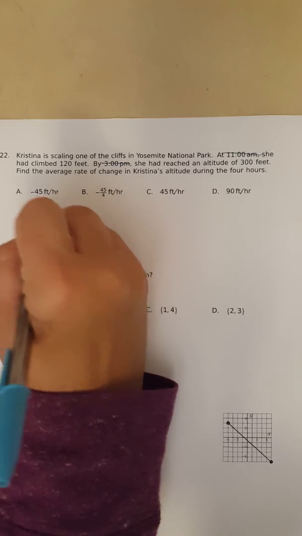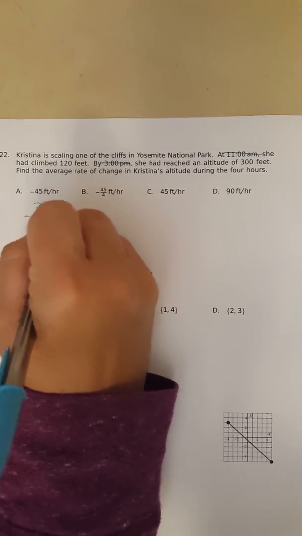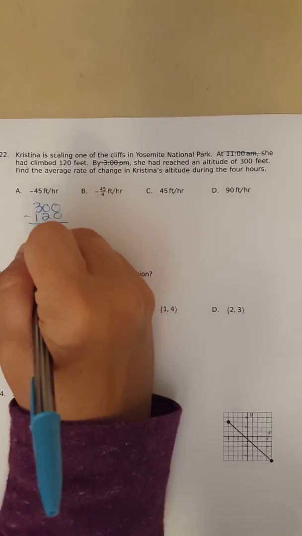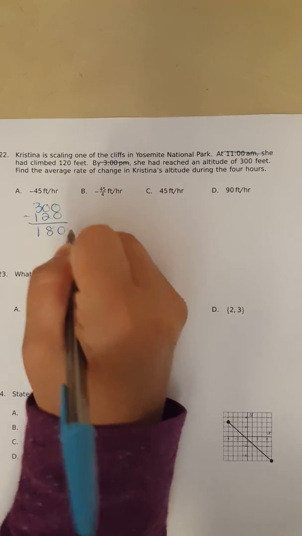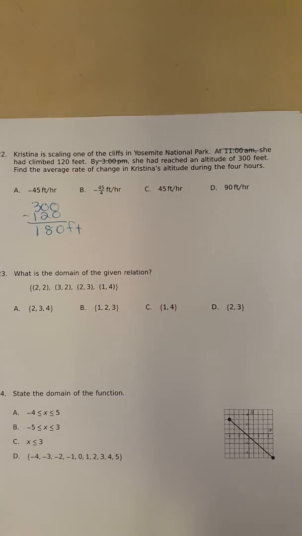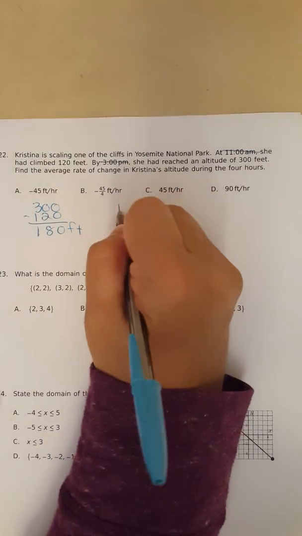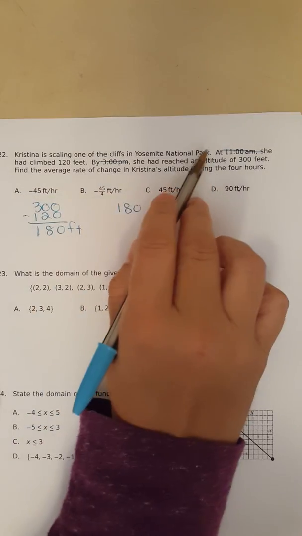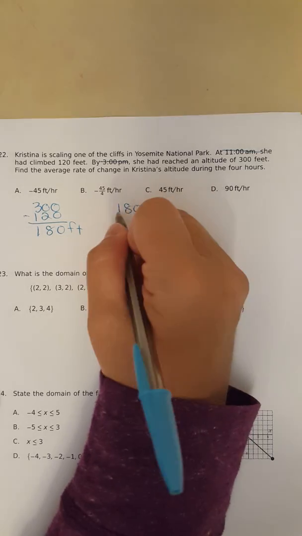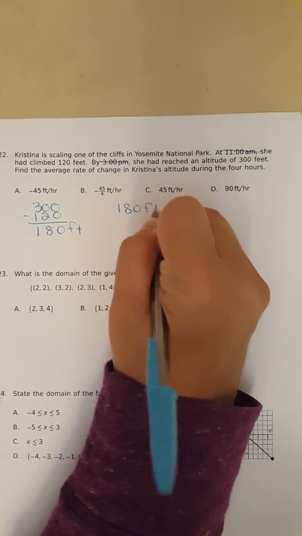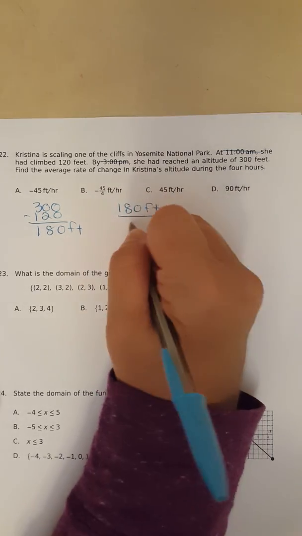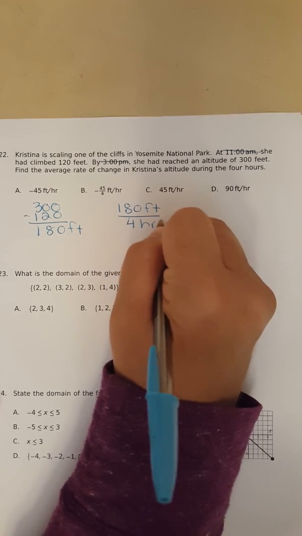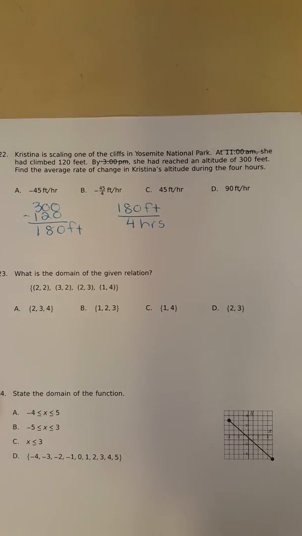So let's go ahead and subtract: 300 minus 120 is going to give us 180 feet here. So she's gone 180 feet. She went from 120 to 300, so she went up. That's a positive. She's gone 180 feet in the 4 hours. So we have this fraction here. This is our rate of change, and we're going to need to simplify.